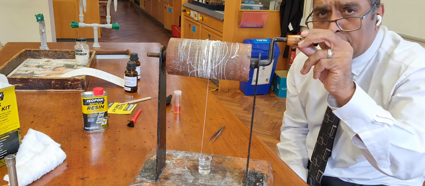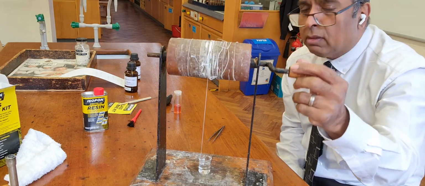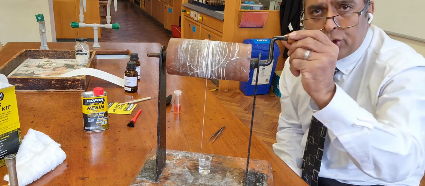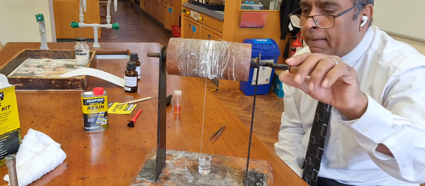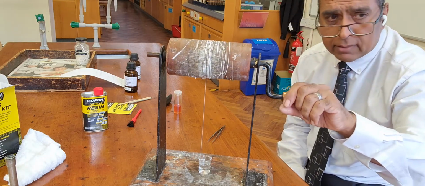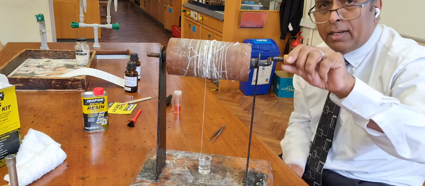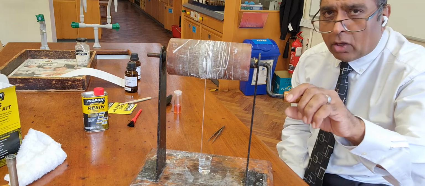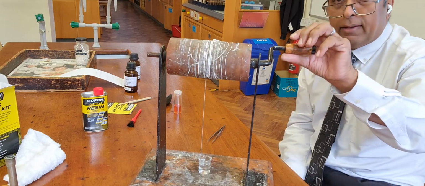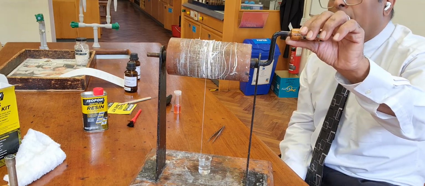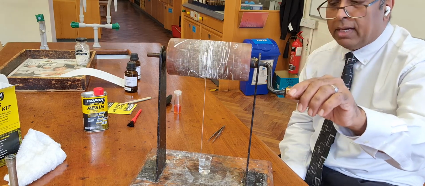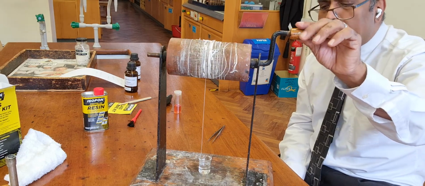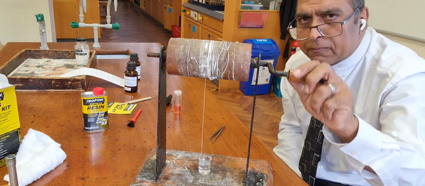Because the interface, where one chemical joins another chemical, at that junction, we're having these peptide bonds being made. And what nylon is, it's a polypeptide. It's linked together, lots of molecules being linked together via peptide links. And can you see, I'm turning this and I'm getting more and more and more. And I will get more and more nylon until one of the layers runs out.